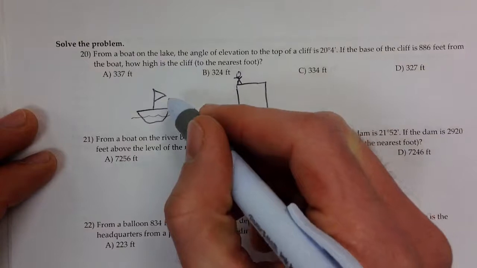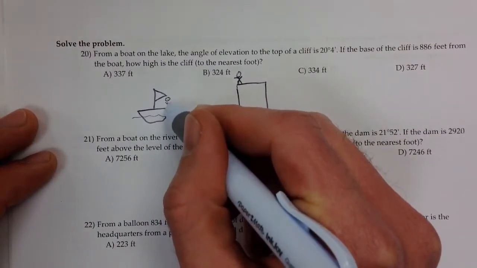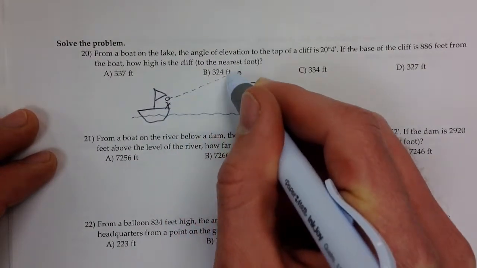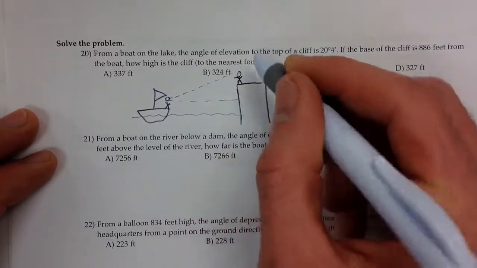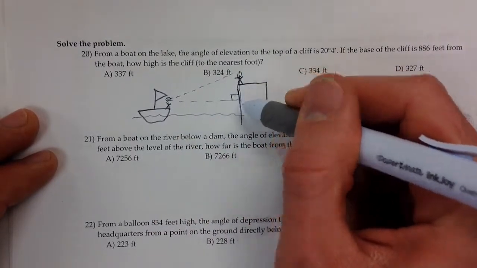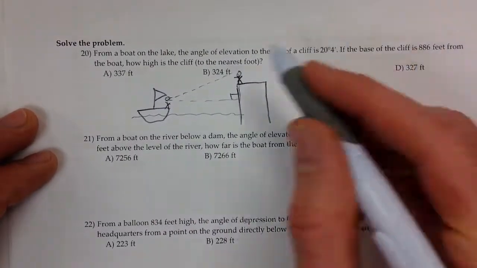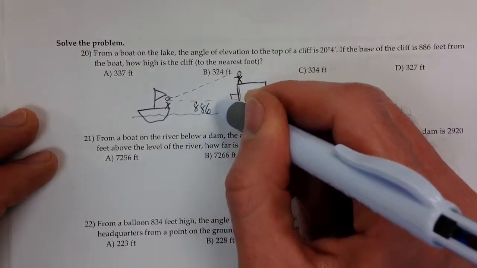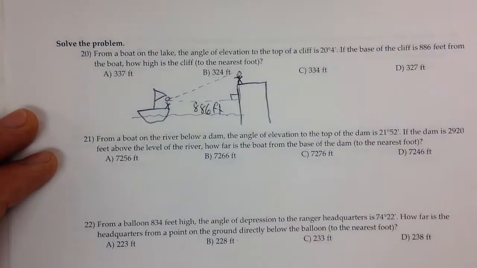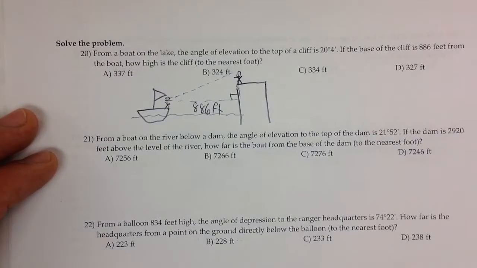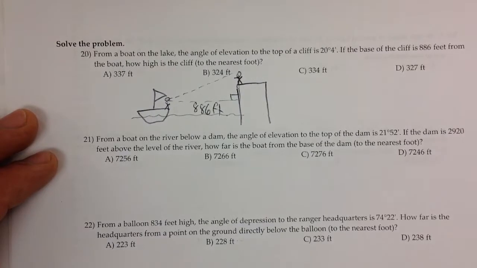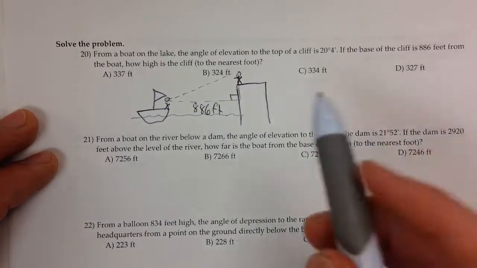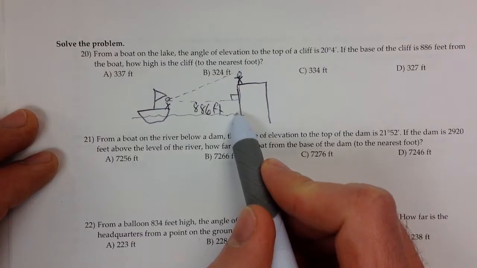Okay. Right triangle. The base of the cliff is 886 feet from the boat. Somebody in period 5 asked, how would you know how far you were from the base of the cliff? I was like, bro. This is what I would do. I would start from here with my boat.